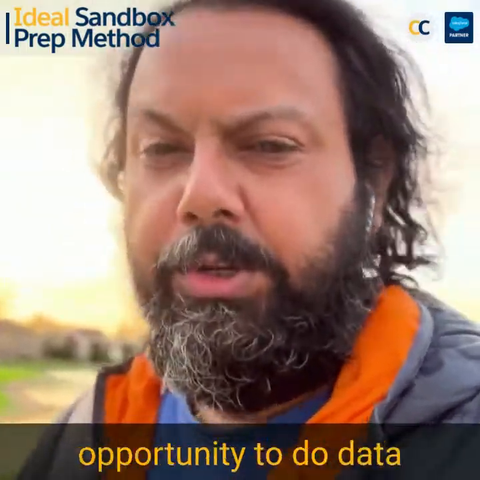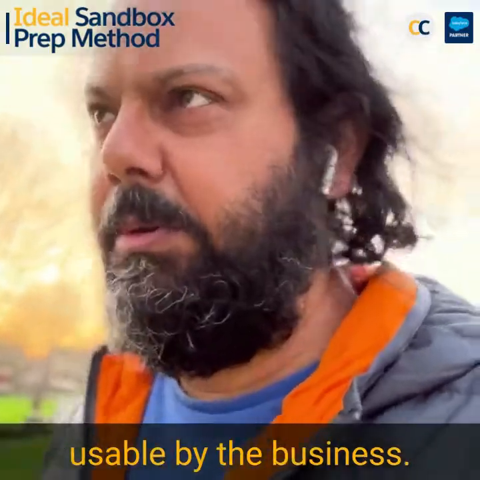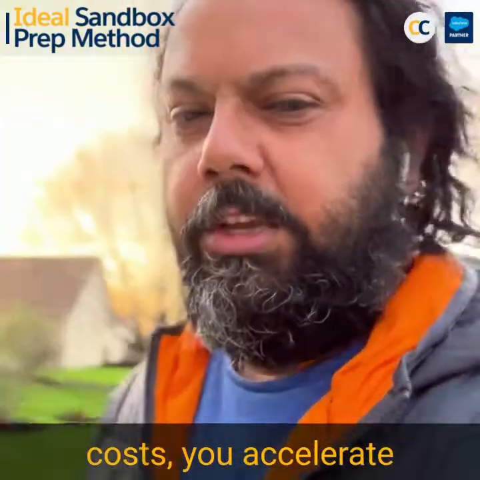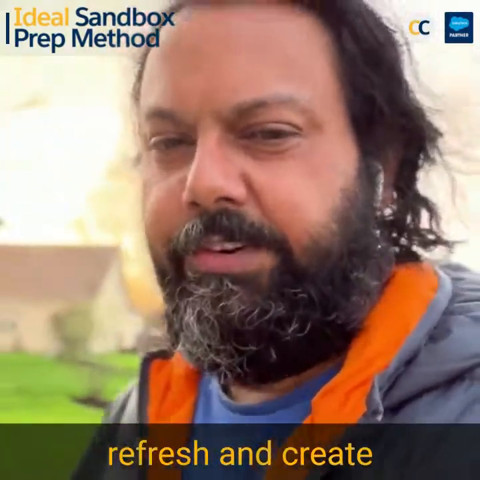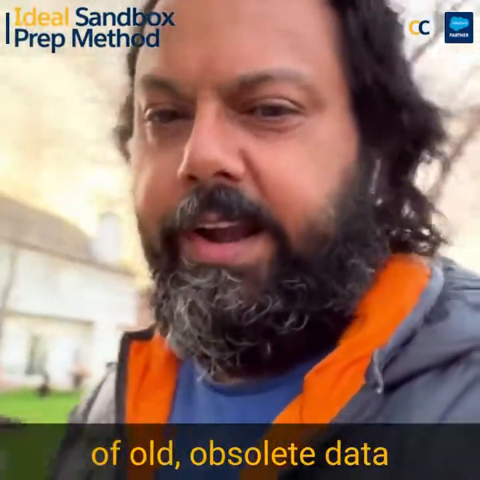So maybe an opportunity to do data retention and reduce the amount of data in production that is not usable by business. You save on storage cost, you accelerate your sandbox refresh and create. Just generally a good thing to do, preventing duplication of old obsolete data across the board.